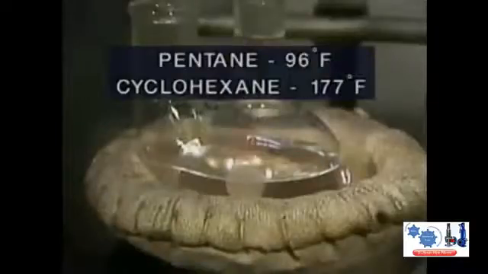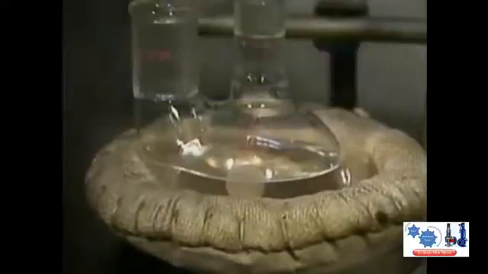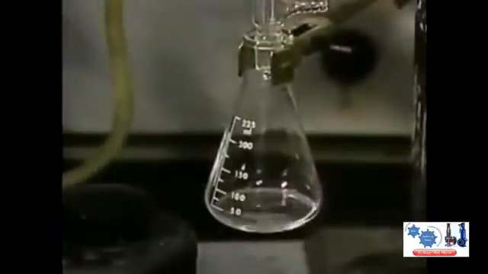In this example, the pentane is the lighter component. Its boiling point is lower than that of cyclohexane. The cyclohexane is the heavier component, and it has a higher boiling point. As temperature increases and the mixture's initial boiling point is reached, the lighter component starts to boil and vaporize. But because the heavier component has some vapor pressure at this temperature, some of it also vaporizes. The vapors condense in the condenser, and liquid starts to collect in the receiver.